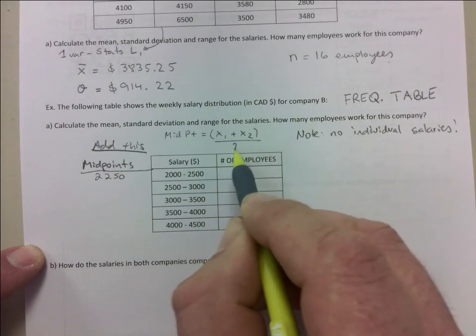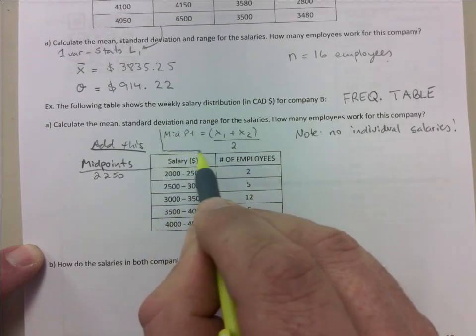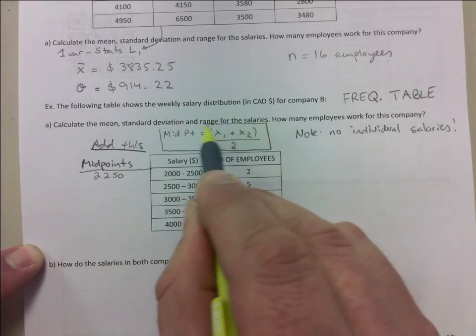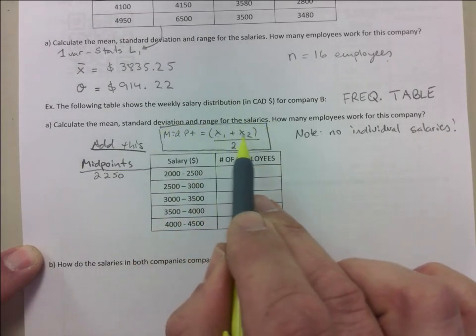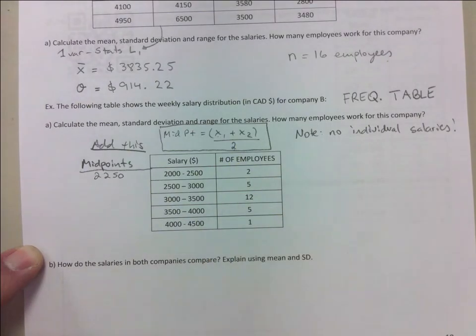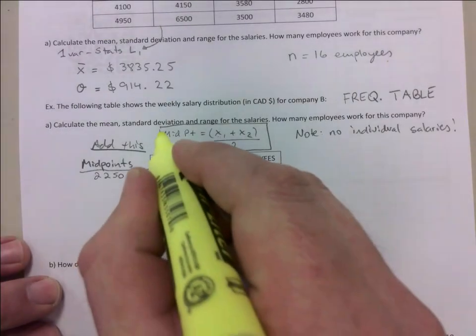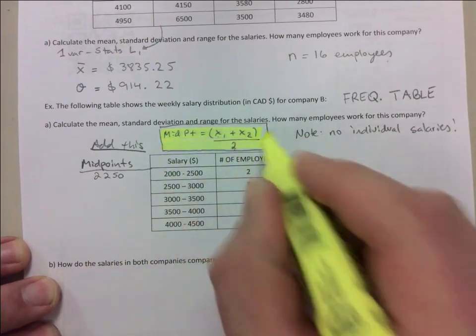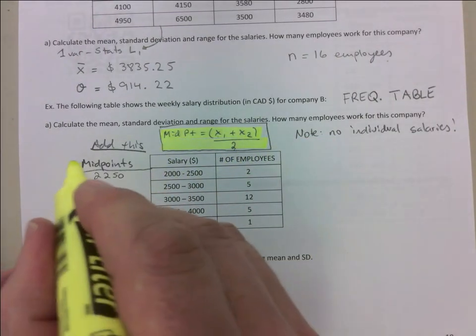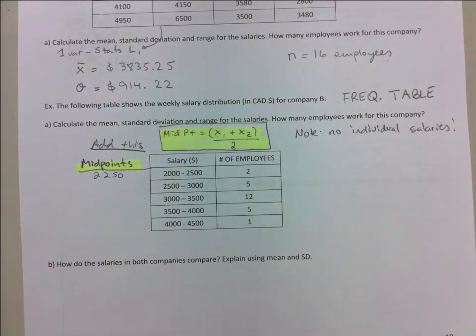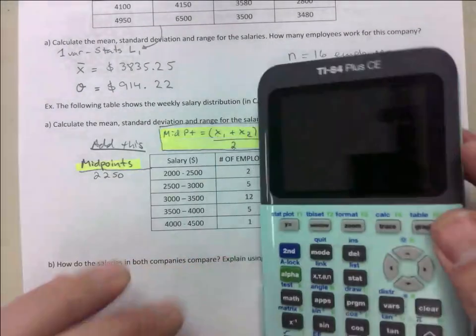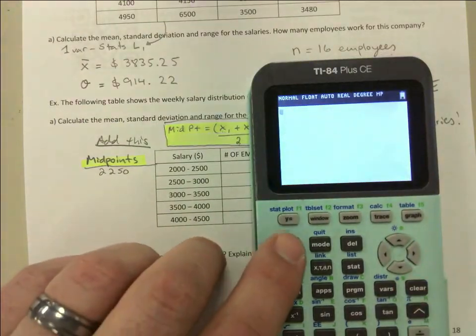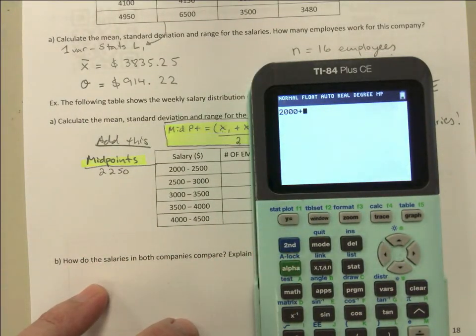What does this remind you of? Axis of symmetry. Do you remember that? You're adding 2 points and you're dividing it by 2. That's worth highlighting. Okay? So we're doing that for every single one of these categories. So you're basically gonna go 2,000 plus 2,500.